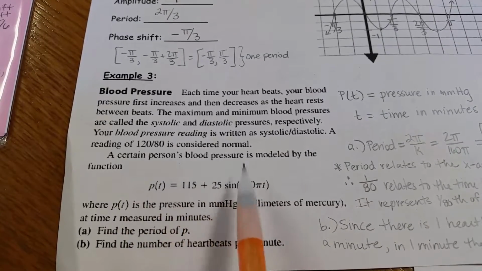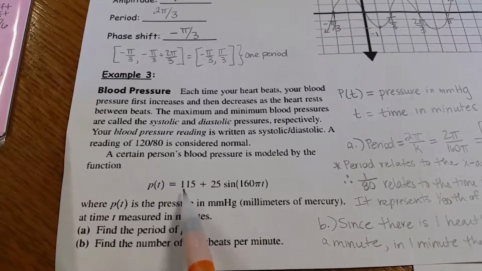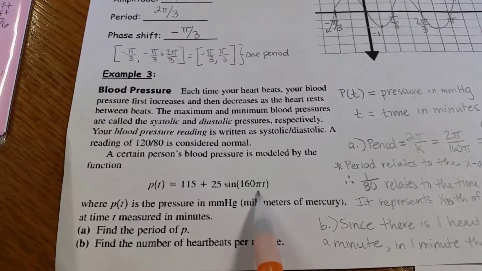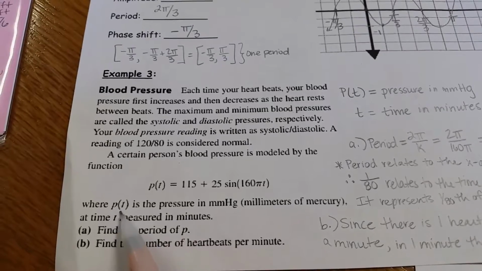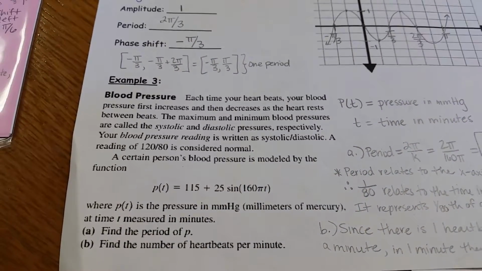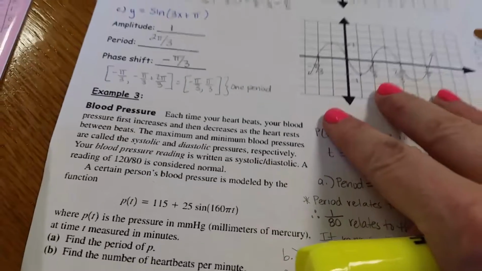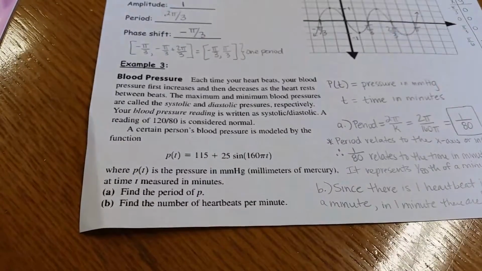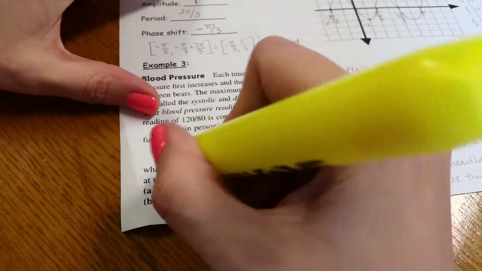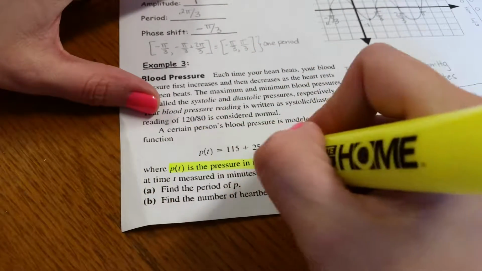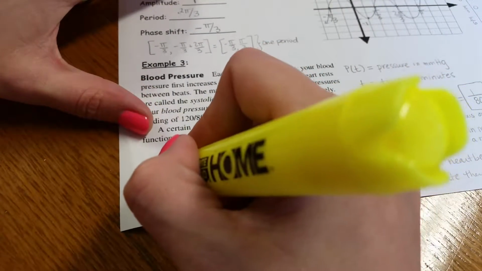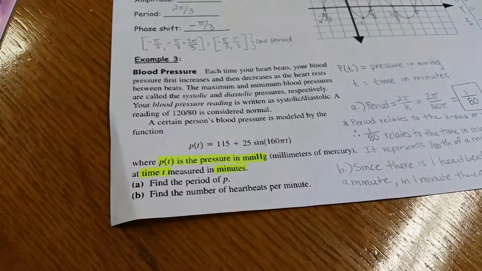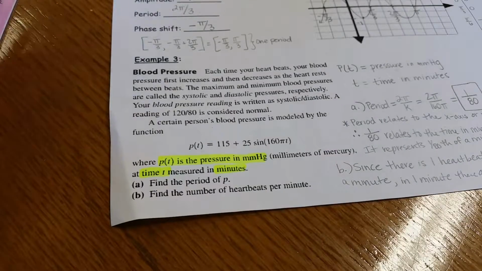A certain person's blood pressure is modeled by the function P of t equals 115 plus 25 times the sine of 160 pi t, where P of t is the pressure in millimeters of mercury, and t is time, measured in minutes. So the first thing we're going to do is find the period of P.